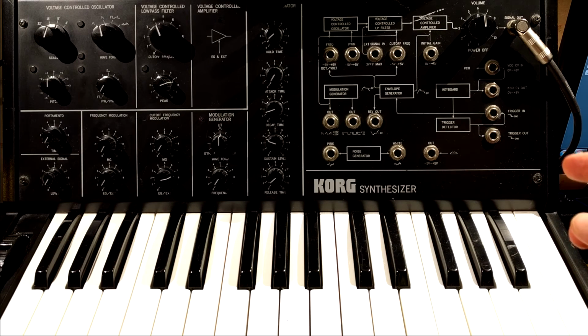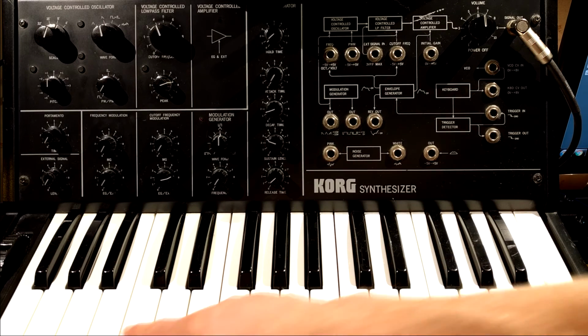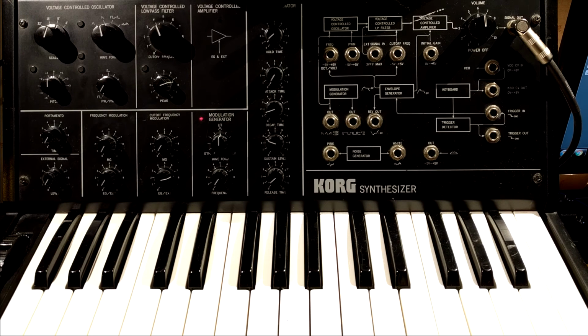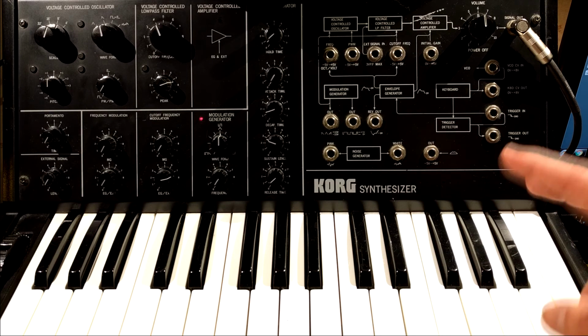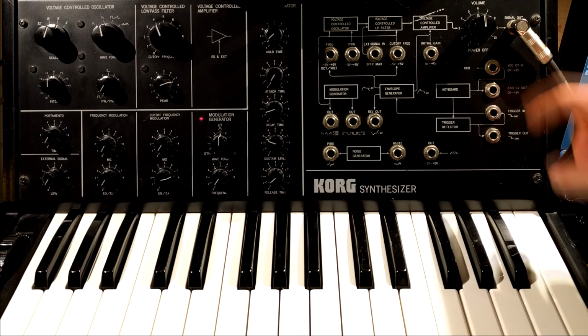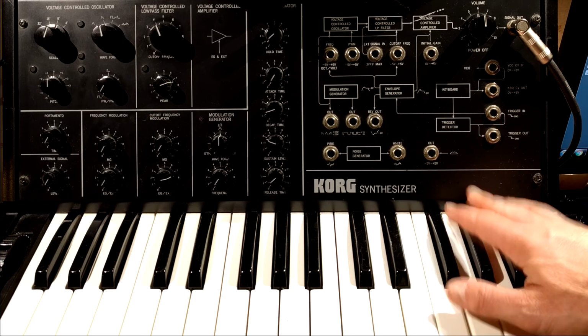So whatever is sending CV needs to send the proper voltage for a C to be a C, and an F to be an F, and a G to be a G, you know. And there are, from what I understand, two types of standards, and the one that the Doepfer MCV4 sends doesn't really comply with this synthesizer very well.